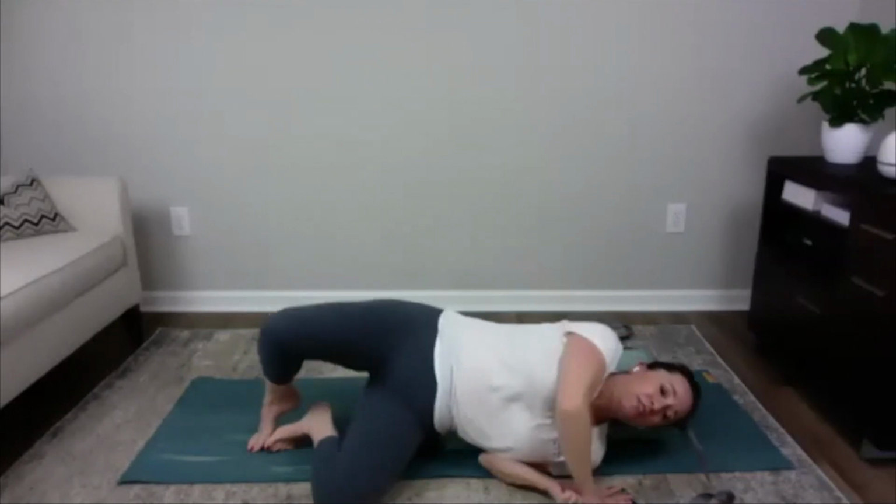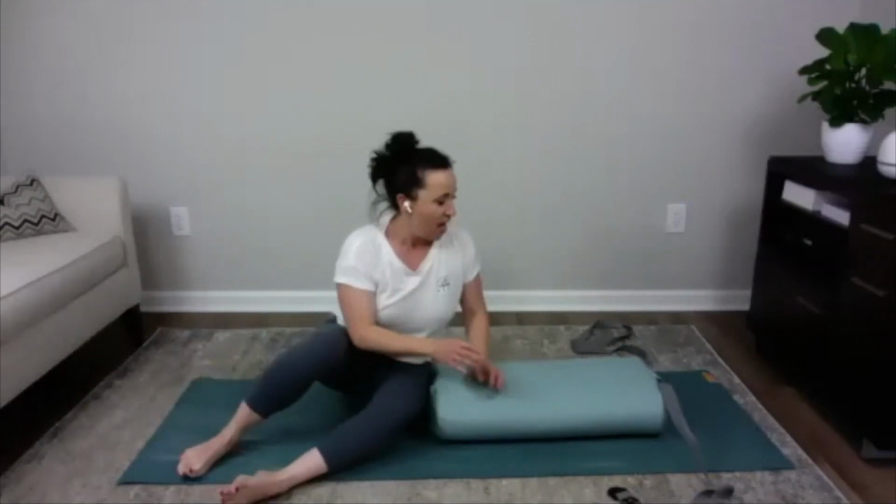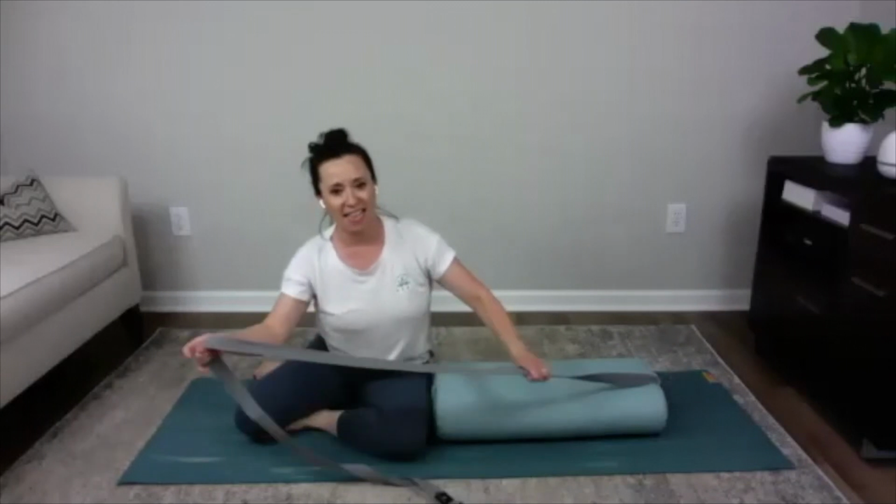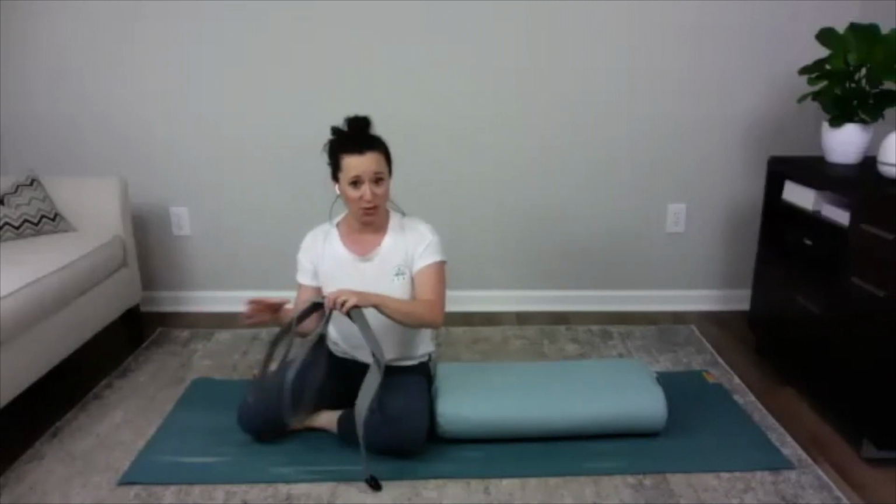Gently allow yourself to roll off of your bolster and your block. Place your block away from you. You're done with that. Allow yourself to take the yoga strap away from your bolster. Yoga strap, you're done with that. Move your bolster off into the side, and you're done with that.